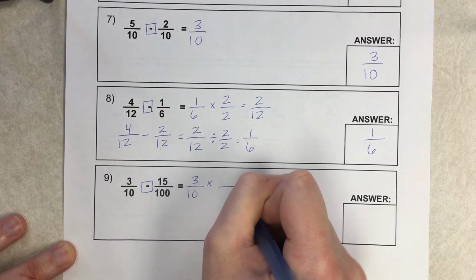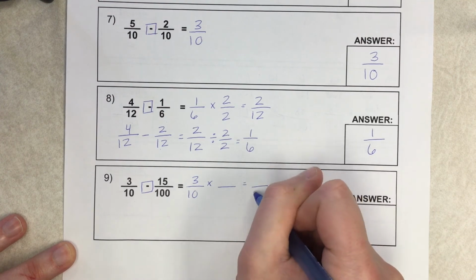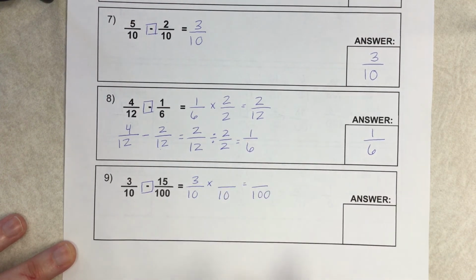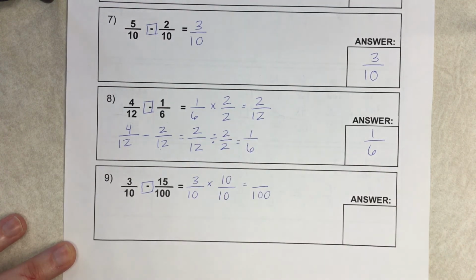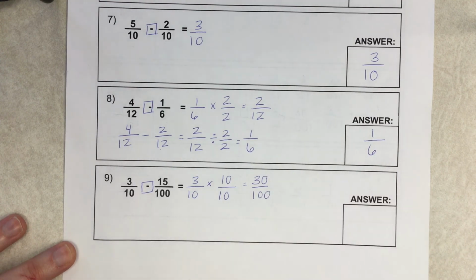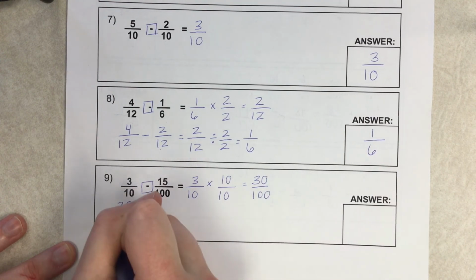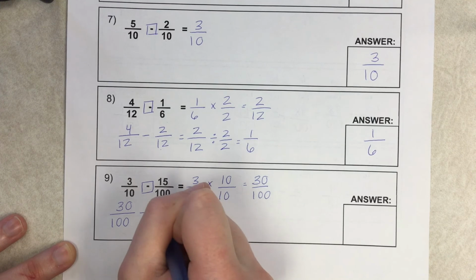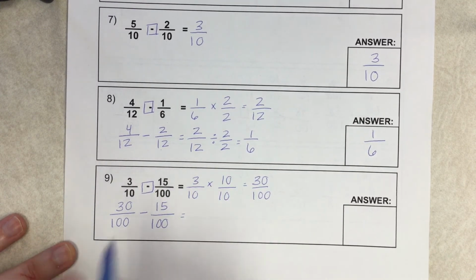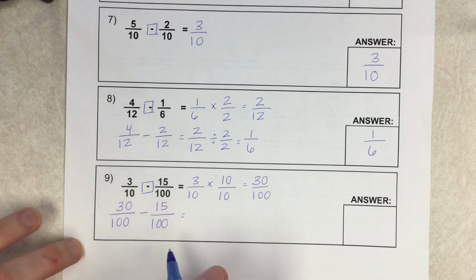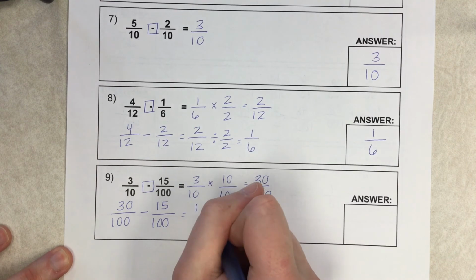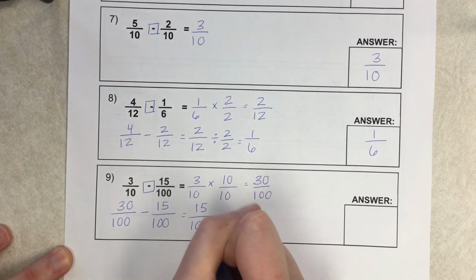I'll multiply by a whole to get a denominator of 100. I know 10 times 10 equals 100, so I can multiply by the whole, 10 over 10. 3 times 10 equals 30, and I get 30 hundredths. So I'll change 3 tenths to 30 hundredths. I'll subtract 15 hundredths. Since my denominators are the same, I can subtract my numerators to find out how many hundredths I have. 30 minus 15 equals 15 hundredths.